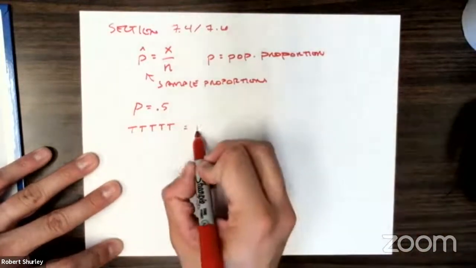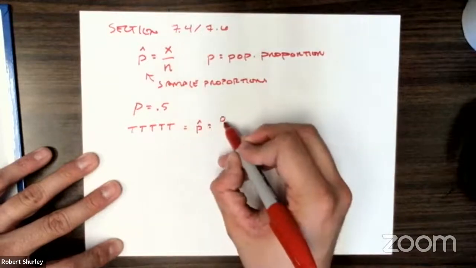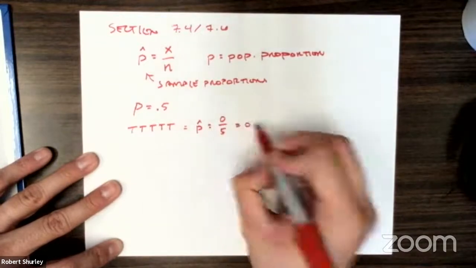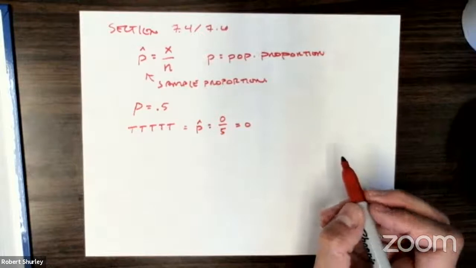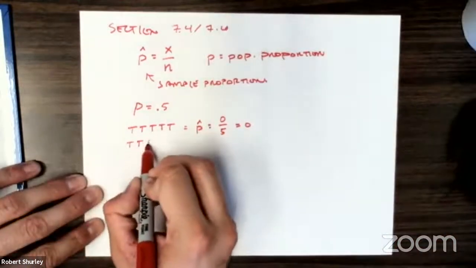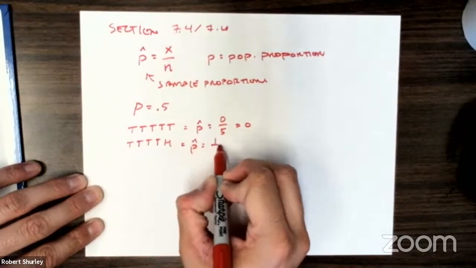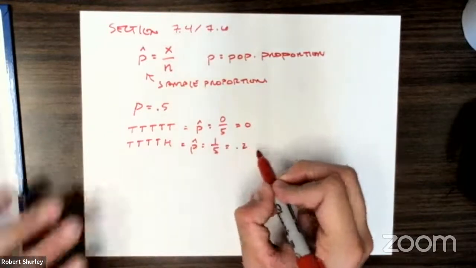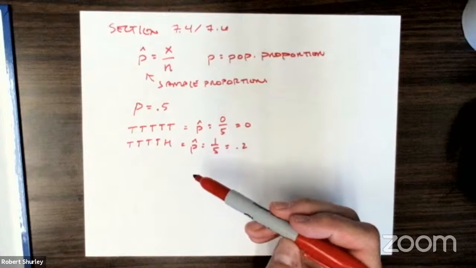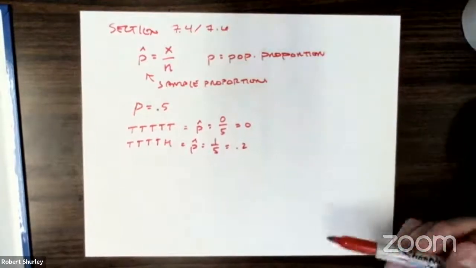Your p hat would be 0 divided by 5, so you just get 0. If you get one head, let's say the last one winds up being a head, p hat would be 1/5, which is 0.2.